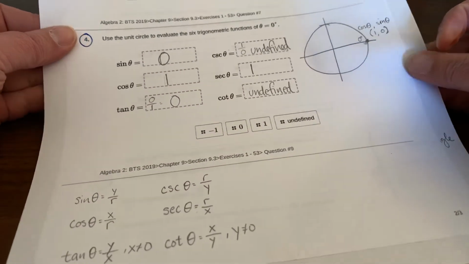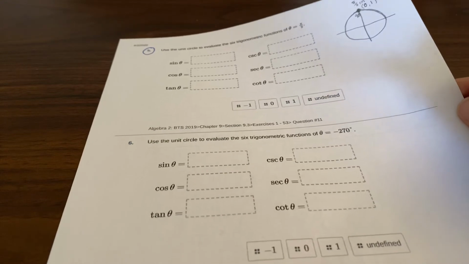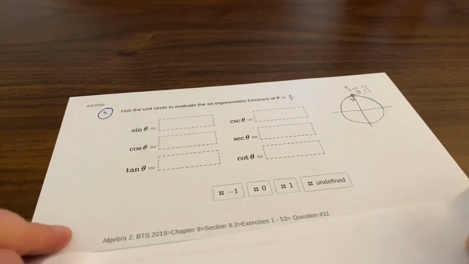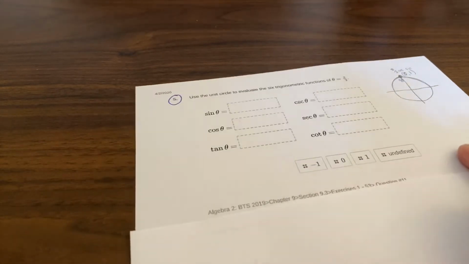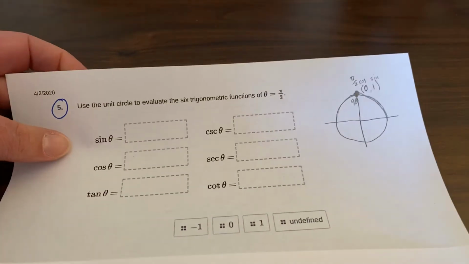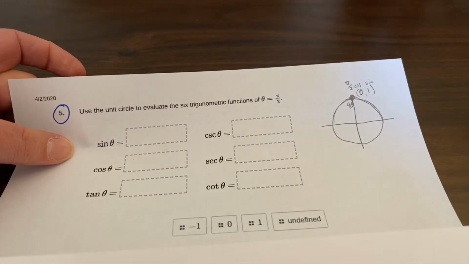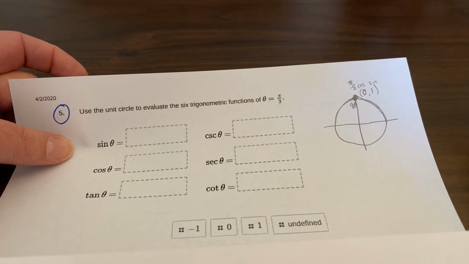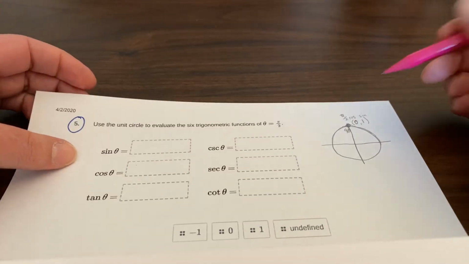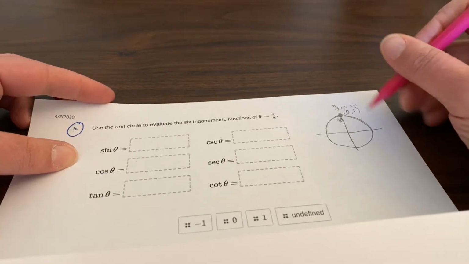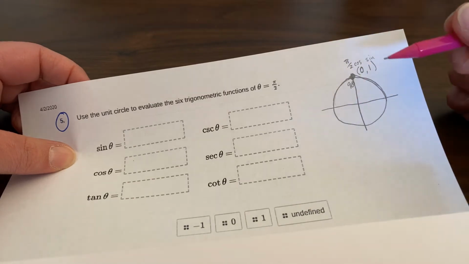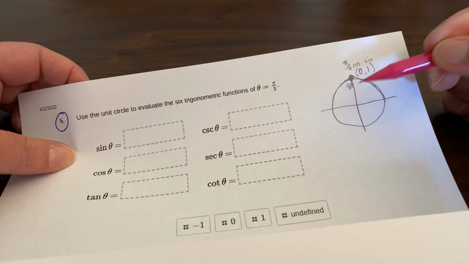Okay. Let's move on to question 5. Question 5 also wants you to use the unit circle. Just fold this a little bit so we can get a better view. It says use the unit circle to evaluate the 6 trigonometric functions of theta at pi over 2. Pi over 2 is in radians. Pi over 2 is the same as 90 degrees, right? Because pi radians is 180 degrees, pi over 2 radians is 90 degrees.